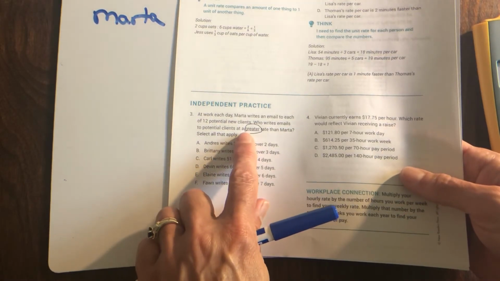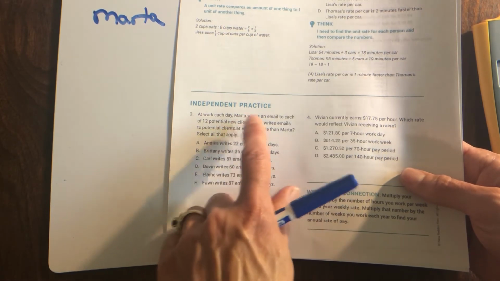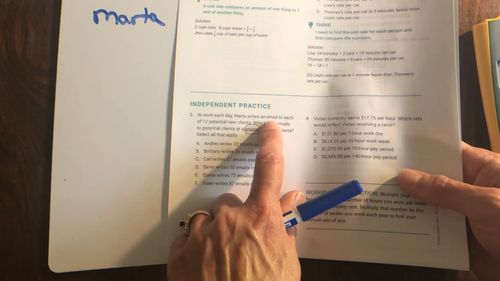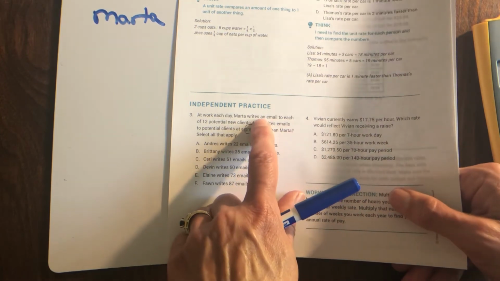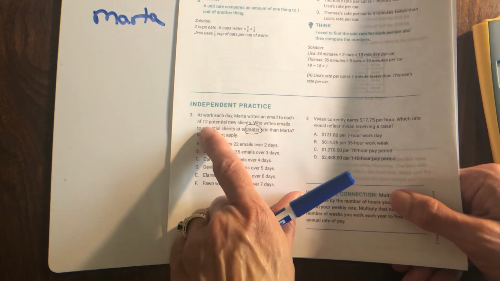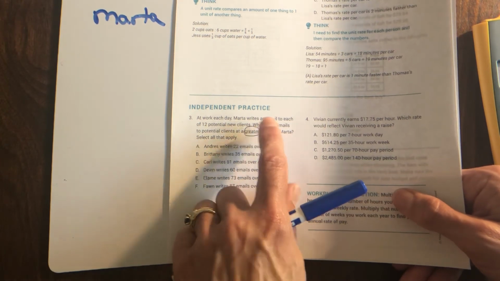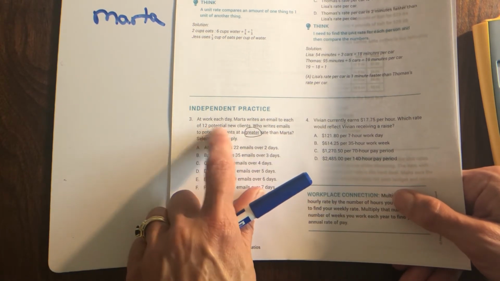Then we look at our problem. How many emails? Notice we get a number for the number of clients, but we don't get a number of how many emails. It says Marta writes an email. How many emails is that? So that is one email for how many clients? 12.